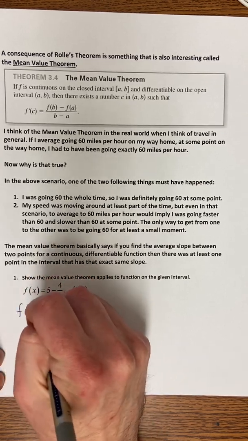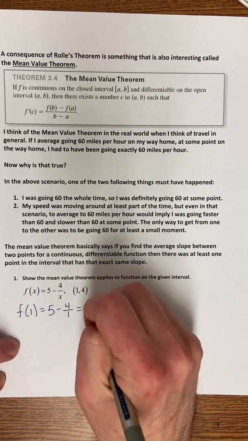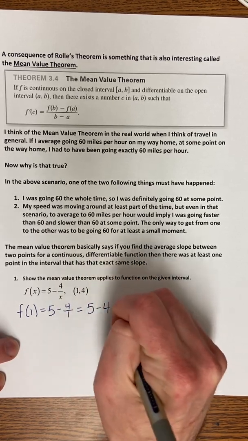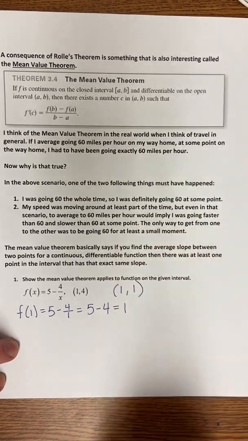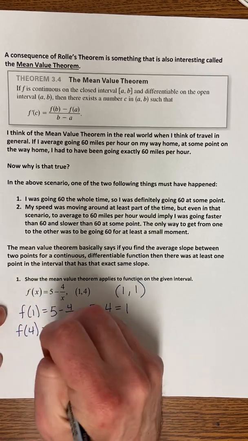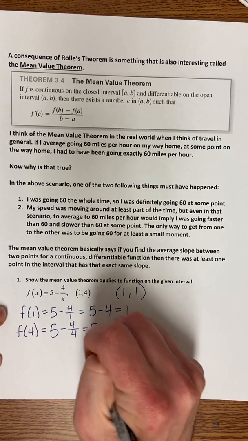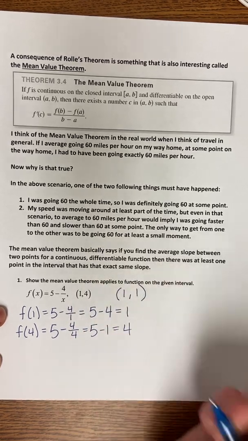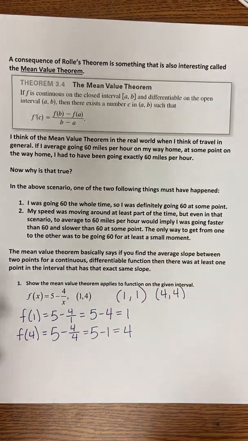So f of 1 is 5 minus 4 over 1, which is 5 minus 4, which is 1. So we've got the coordinate point 1, 1. And if we plug in our other endpoint, 4, 5 minus 4 over 4 is 5 minus 1, which is 4. So our second coordinate point is 4, 4.